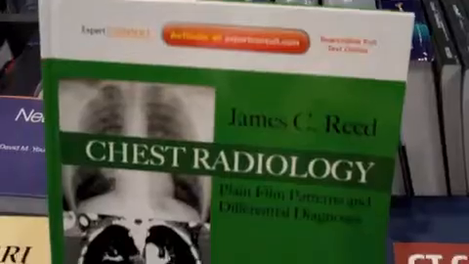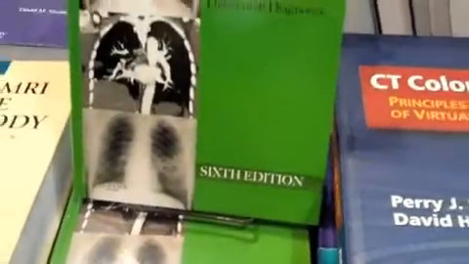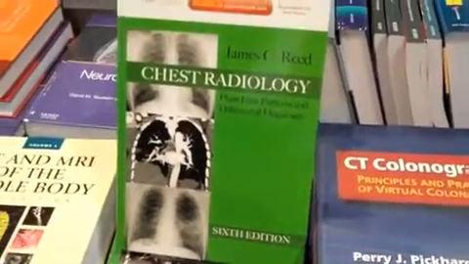The first edition of my book came out in 1981. It's a single-authored text. This is the 6th edition that has just come out. Wow, fantastic. And that's out now? Yeah. It came out at RSNA? Yes. Excellent. And that's the one that you've been working on with Elsevier? Yes. I've been working on it for the last couple of years.